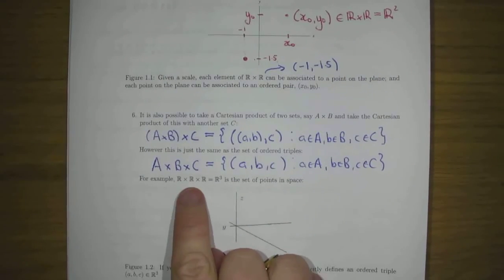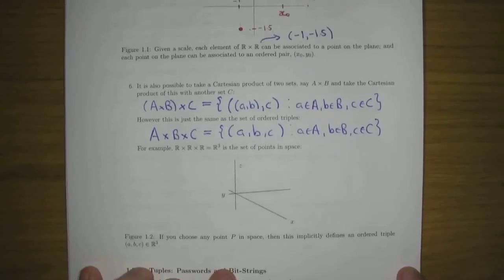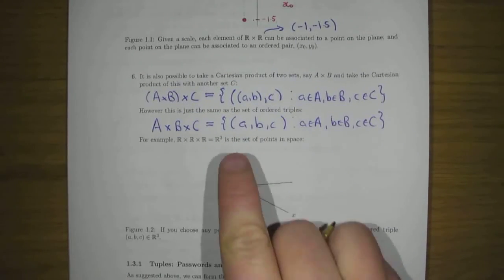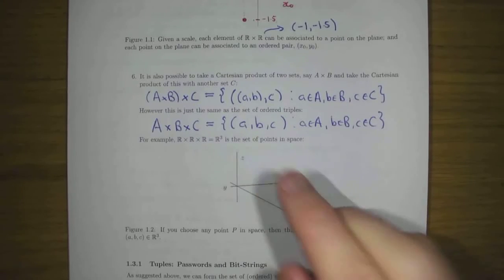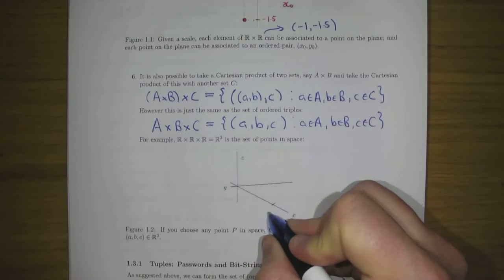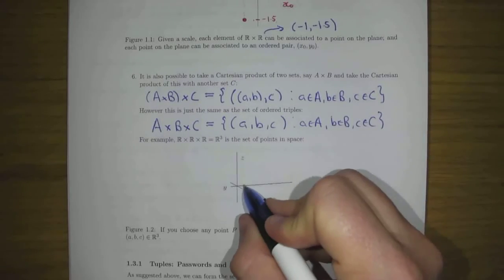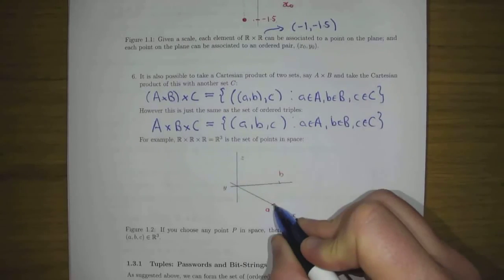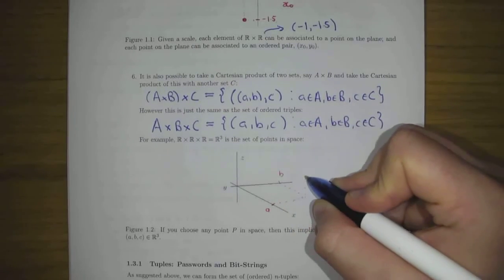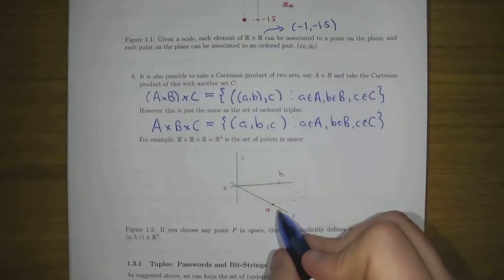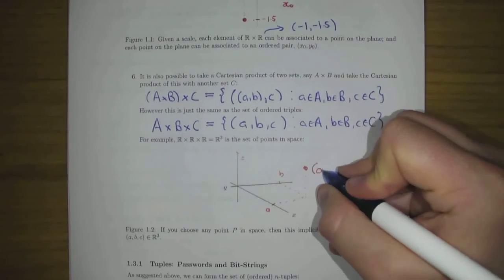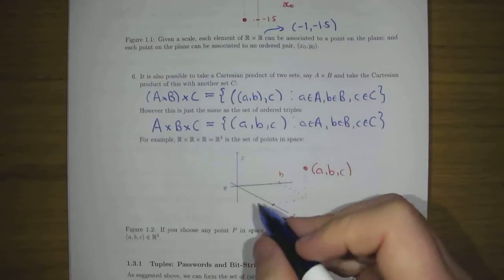So for example, R times R times R is the set of points in space, three-dimensional space. You need three numbers to specify a point. The order matters: distance along the x, distance along the y, distance along the z. So for example, if you go distance a along the x, distance b along the y, and then go up a distance c, you've got a point in space, (a, b, c).